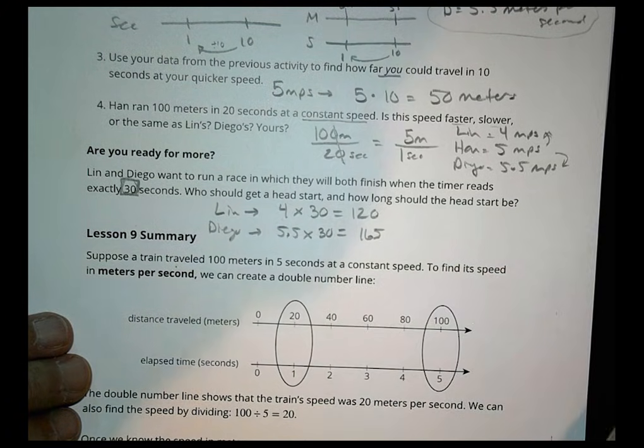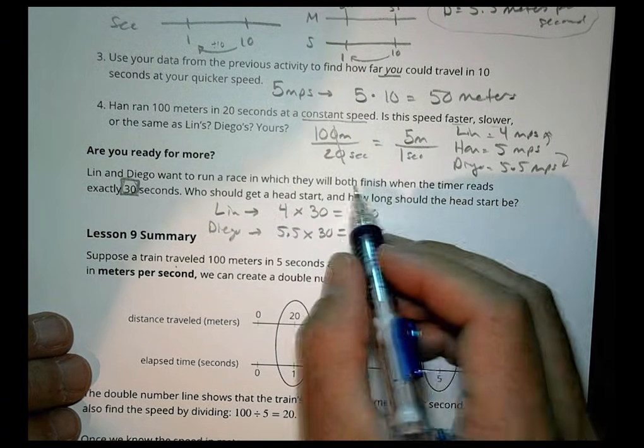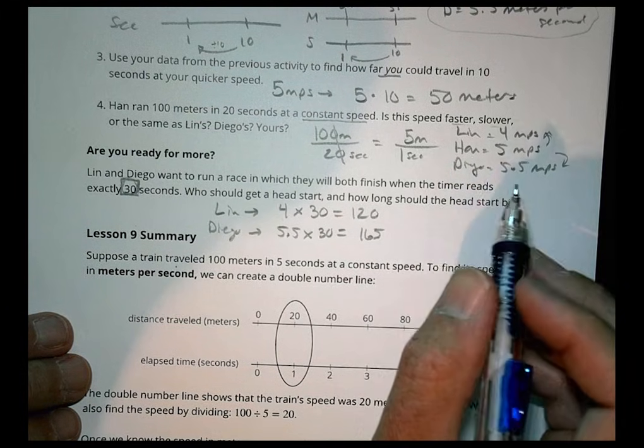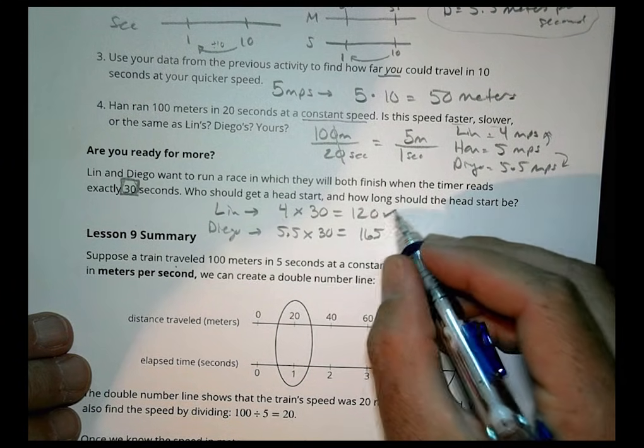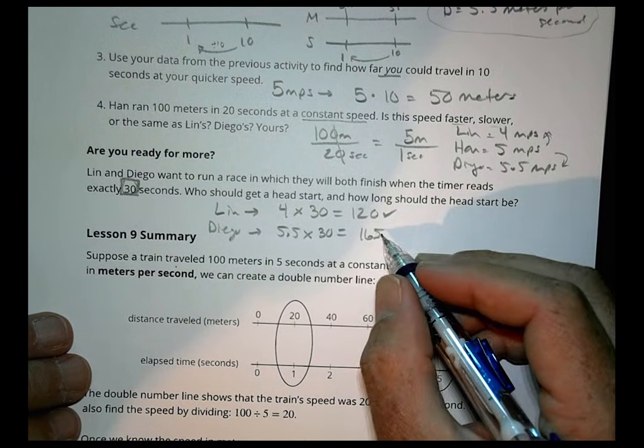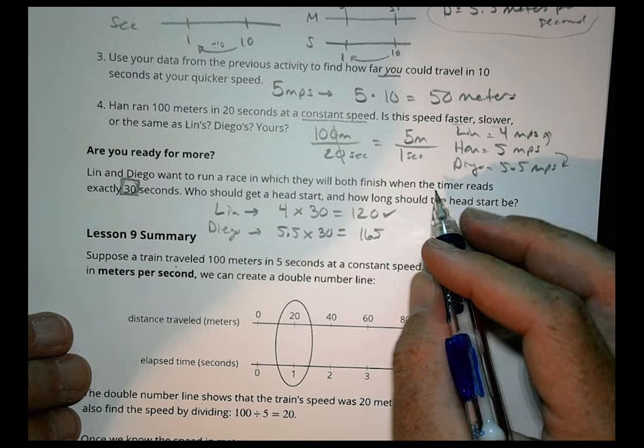Now if they want to finish at the same time and at the same spot, we have to give Lynn a head start. Otherwise, she's not going to win, right? Diego's going to beat her no matter what, and finish early.